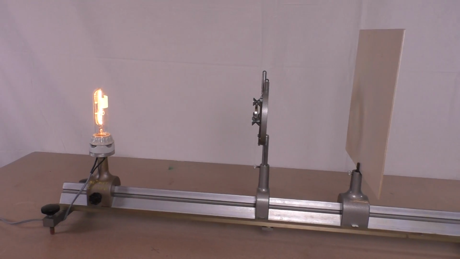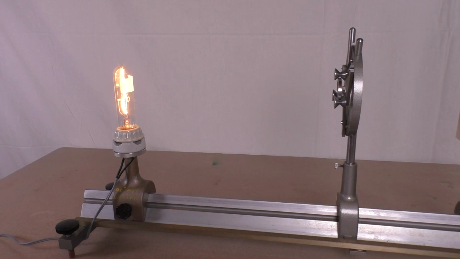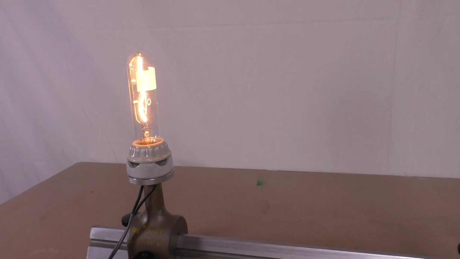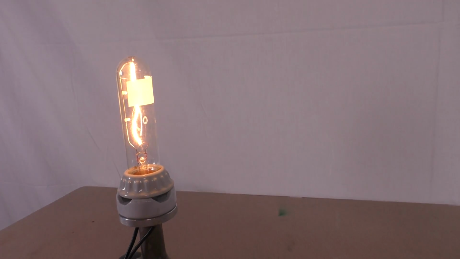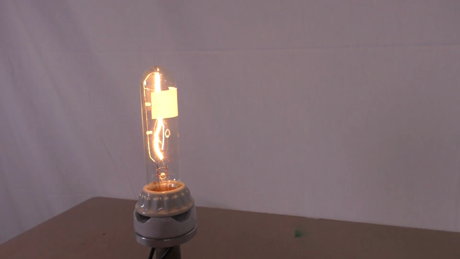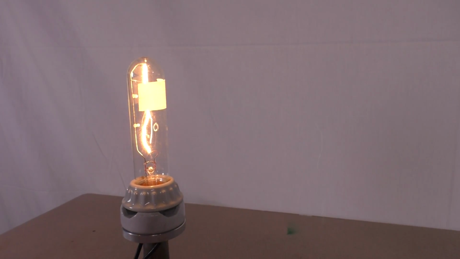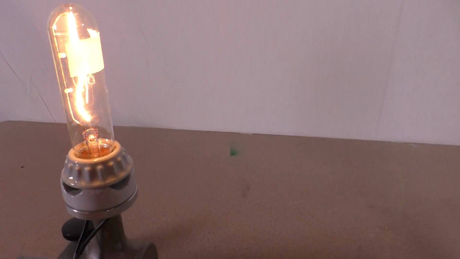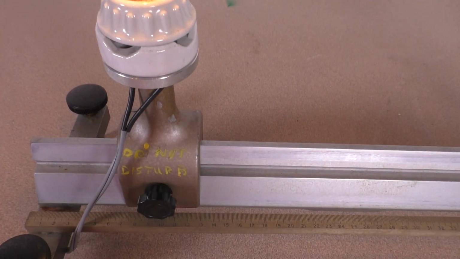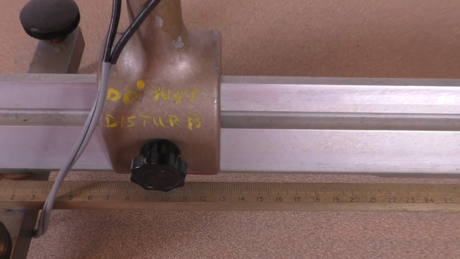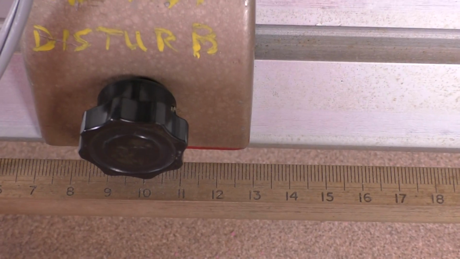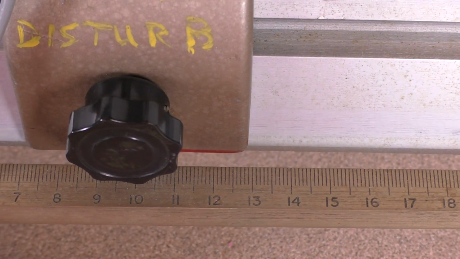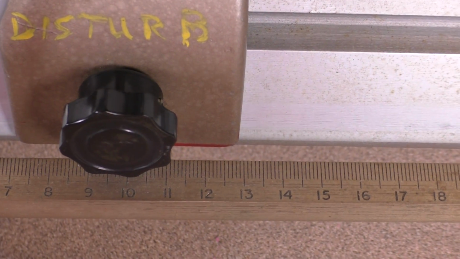Notice that I masked off a portion of the filament on the top part of the light bulb. Other things I'd like you to note are the light bulb is centered at the 10 centimeter mark on the optical rail.